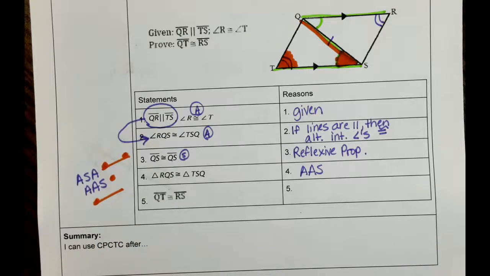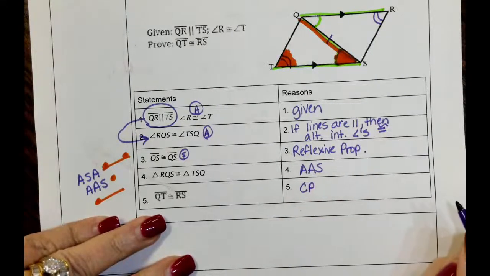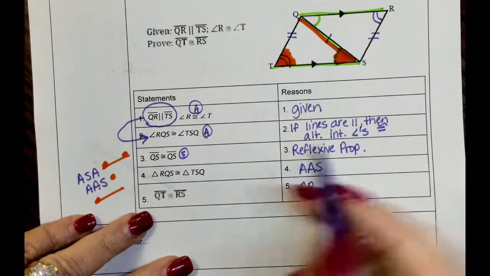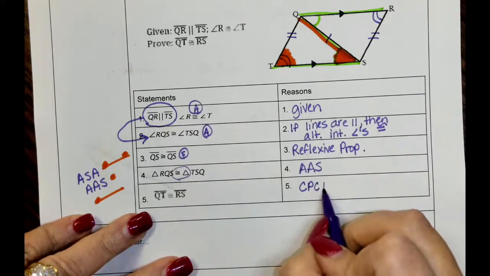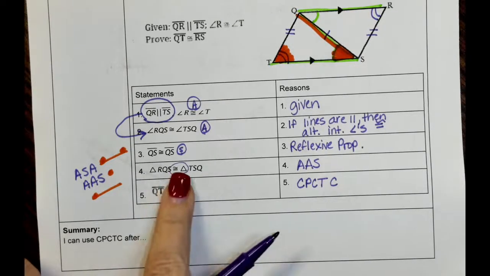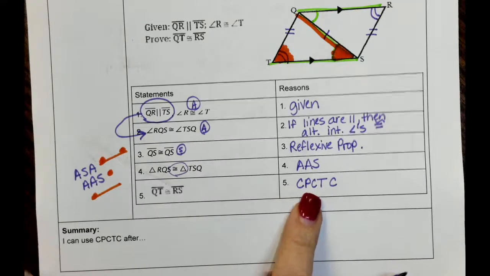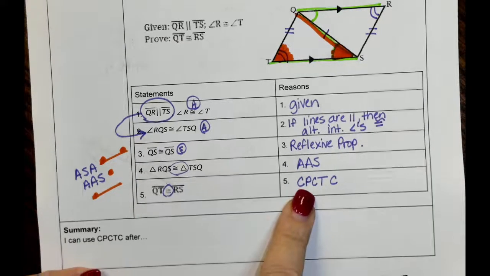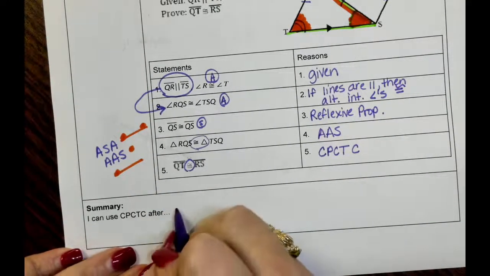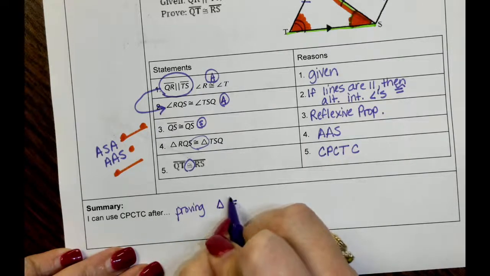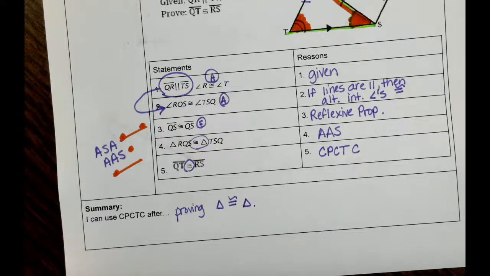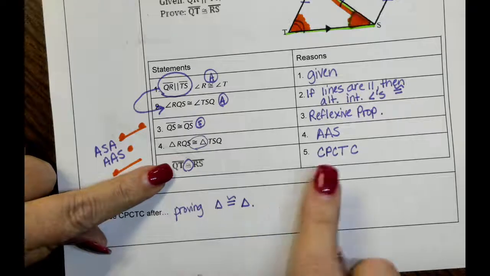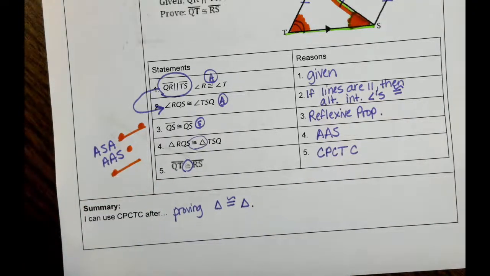If QT is congruent to RS, then that is because corresponding parts of congruent triangles, I just said they were congruent, are congruent. Those corresponding parts are congruent because those triangles are congruent. If you have a congruency statement after proving triangles are congruent, it will always be CPCTC, always. I can use CPCTC after proving a triangle is congruent to a triangle. You cannot use it before. You have to say that the triangles are congruent, and then if the next statement is congruent parts, it has to be corresponding parts of congruent triangles are congruent. CPCTC.